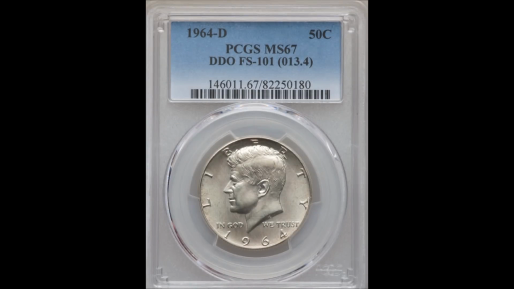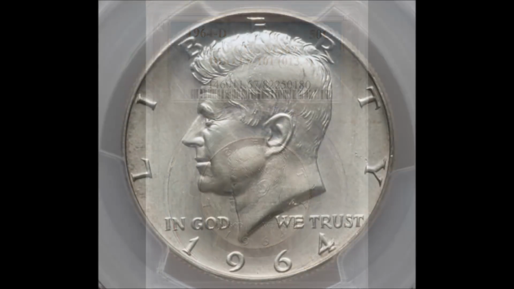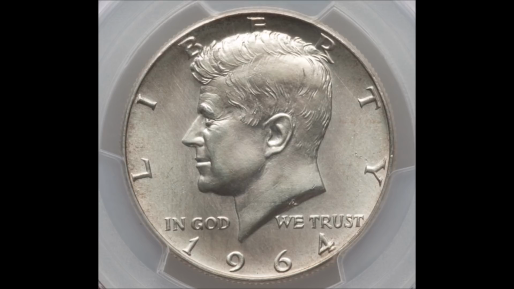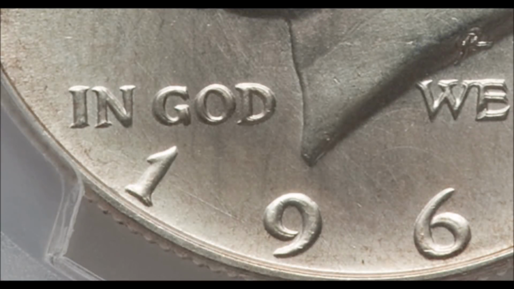Now we are moving on to the 1964 Denver Mint Kennedy half dollar. This is the 1964 D, or Denver Mint, and this one is a double die obverse listed as FS101. On this one, doubling can be seen pretty nice and strong on In God We Trust and on the date. So you want to pay attention to the motto, In God We Trust, and also the date. More minor doubling can be found on some other areas of the coin, but your main pickup points are going to be In God We Trust and the date.